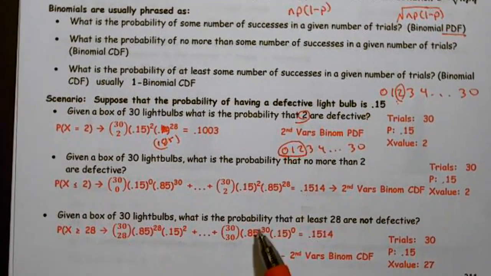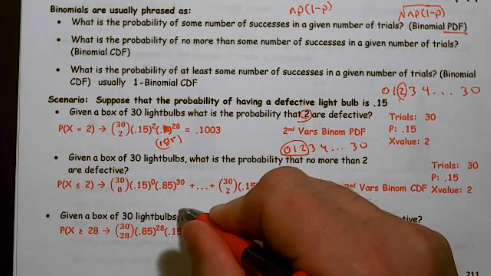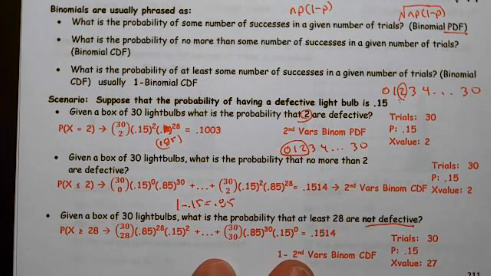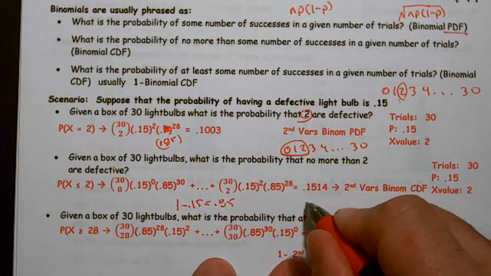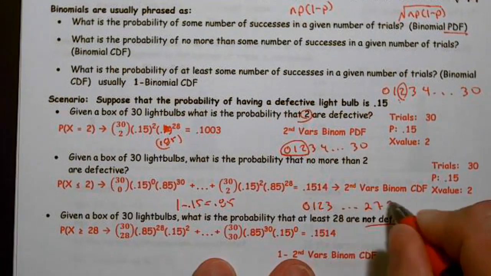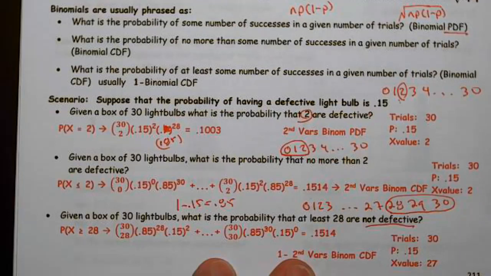Given a box of 30 light bulbs, there's a probability that at least 28 are not defective, all right? So this is tricky. First off, the probability of not defective is going to be 1 minus 0.15, which is 0.85. Now, we have 30 bulbs, so 0, 1, 2, 3, all the way to 27, 28, 29, and 30. And I want at least 28. So that means I want these 3 values. Okay, so those are the 3 values I want.